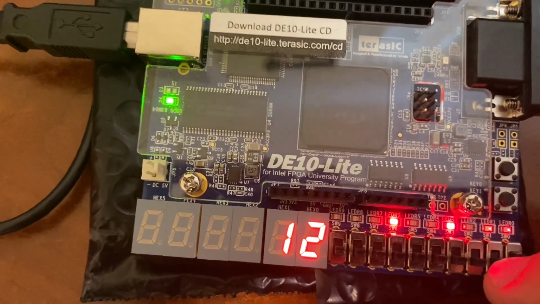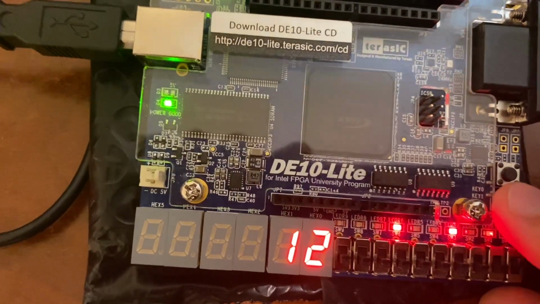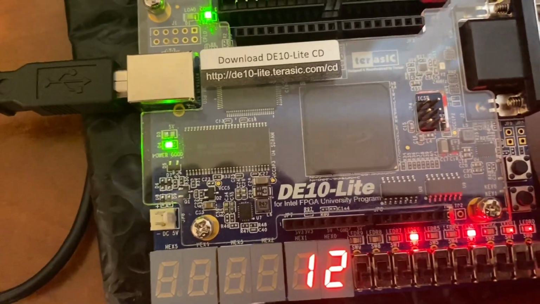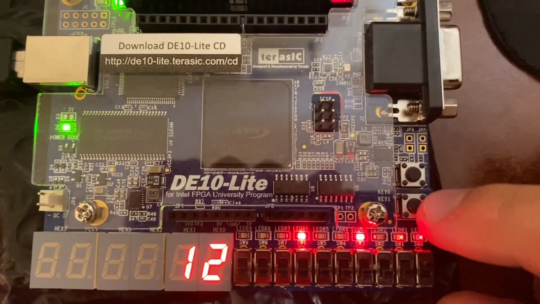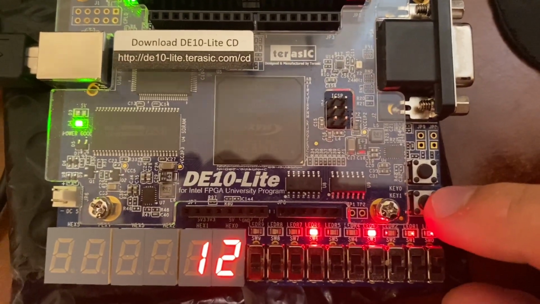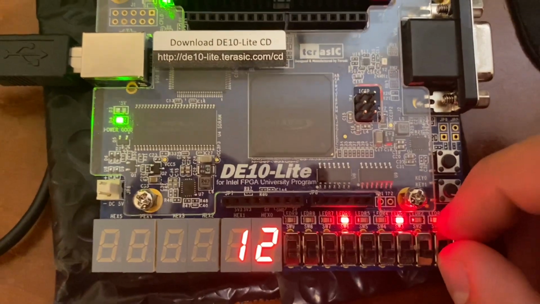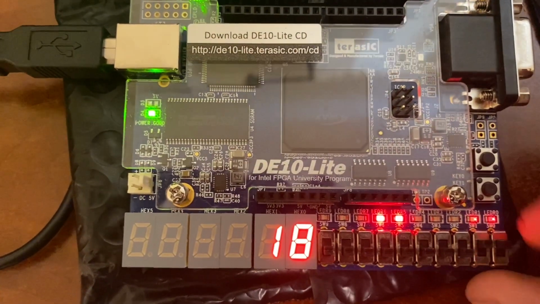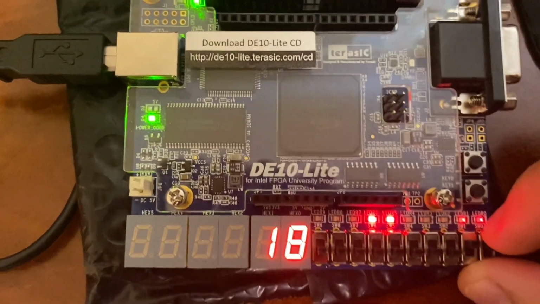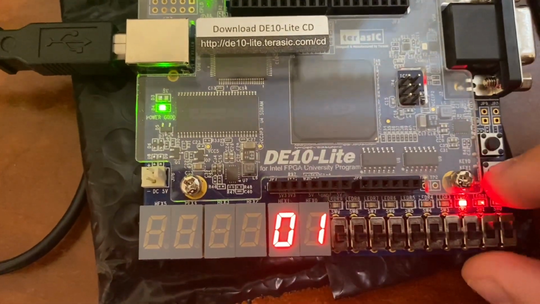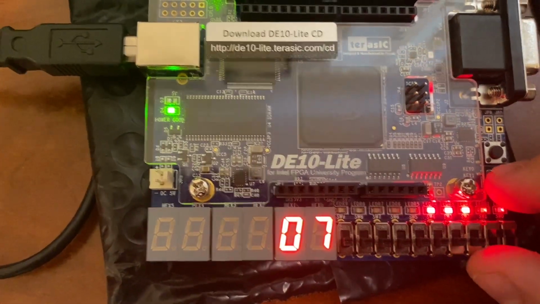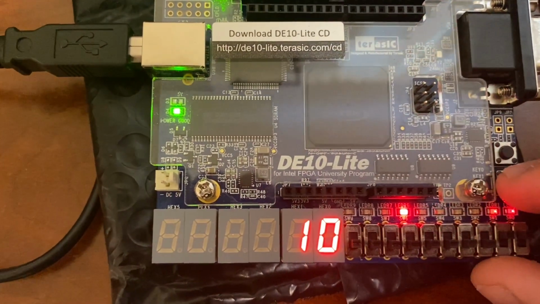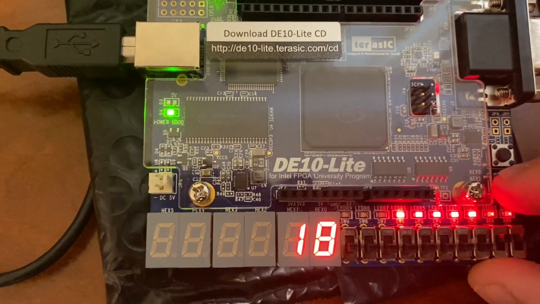So when I switch the enable low, I can no longer count by pressing the clock signal assigned to the key 1 push button. When I turn it back up, it allows me to count again. If I flip the clear input, everything goes low again. So we can go further up, see that the counter operates normally.